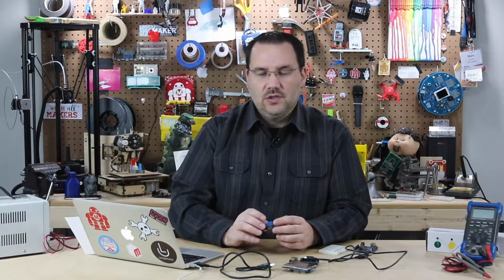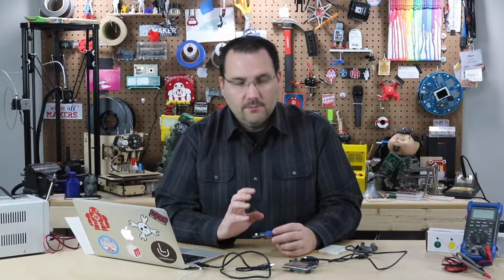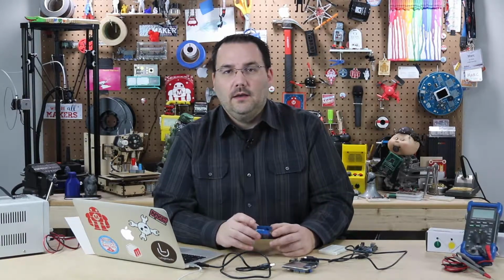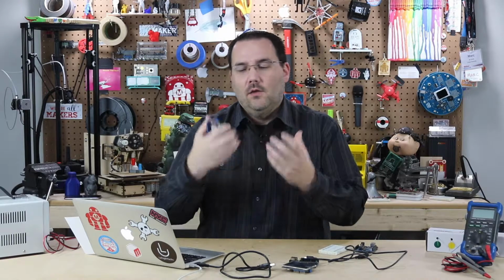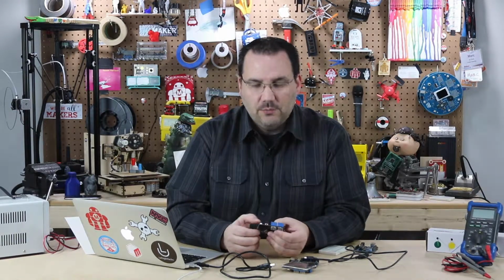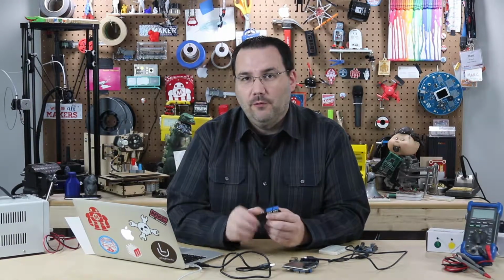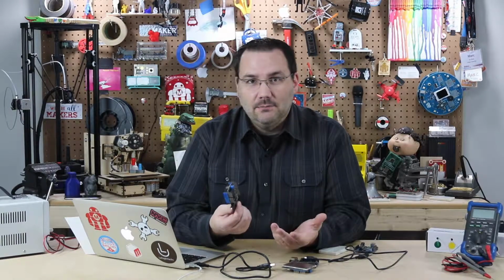They have new ones that are much smaller. And things to consider before purchasing one of these shields. Number one, what is your cellular network? What are you going to connect to? Is it GSM? Is it LTE? What speeds? What kind of communication protocol? So that's very important to think about before you go spending 50, 60 bucks on these.